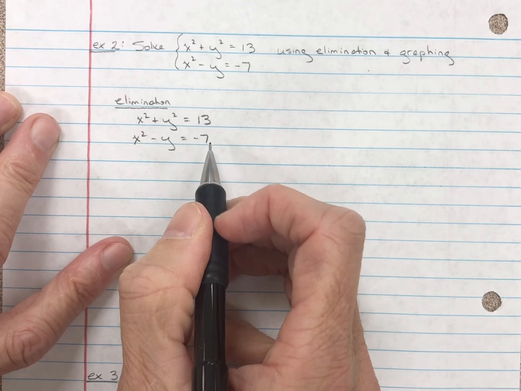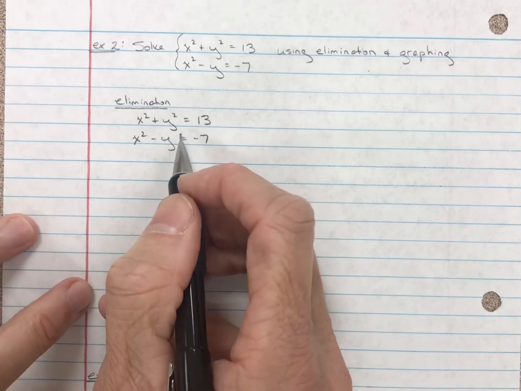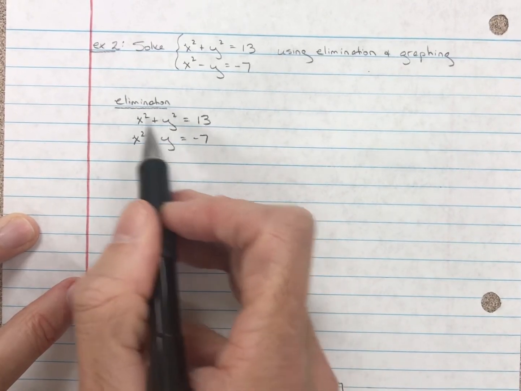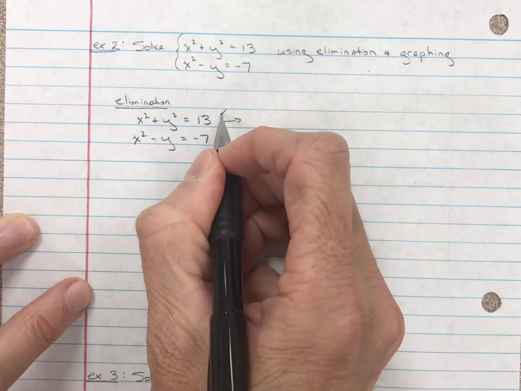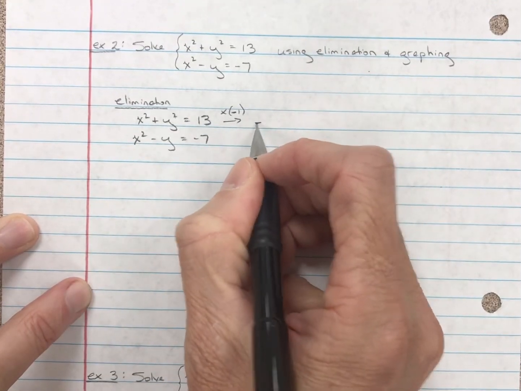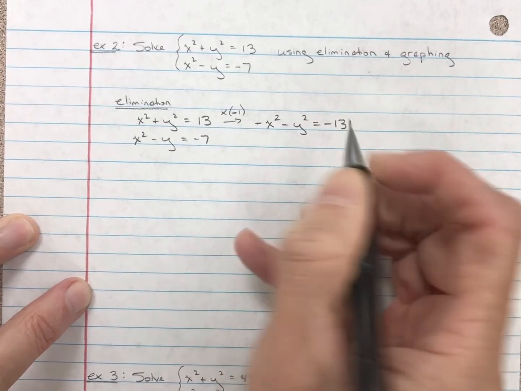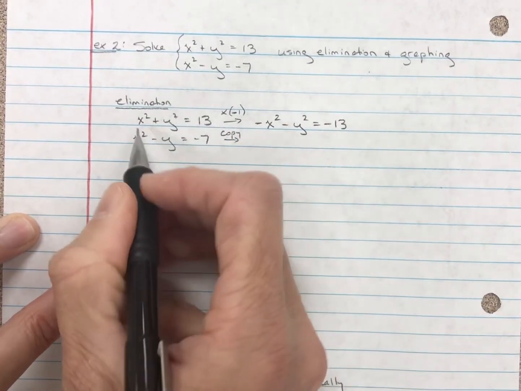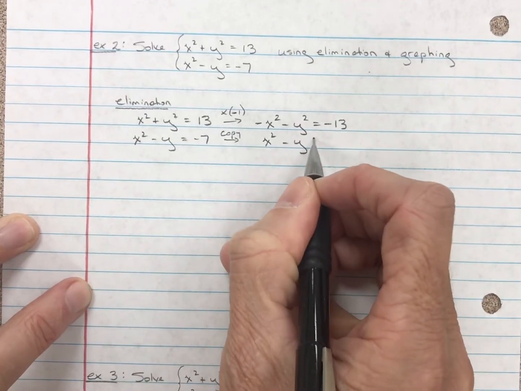Let's see. If I multiply equation 1, notice I have a y squared and a y, so I can't get rid of those. So let's make equation 1 the opposite of x squared, so times -1, so that I can add it to x squared and get a 0. So I have negative x squared minus y squared equals -13, and I will copy equation 2 because it already has a positive x squared here, and I'll subtract y. I'm just going to copy that.